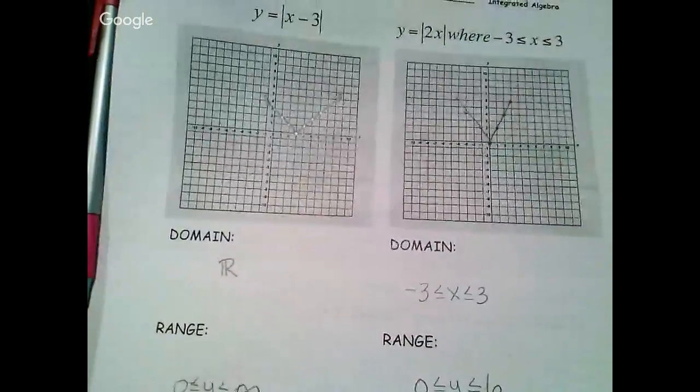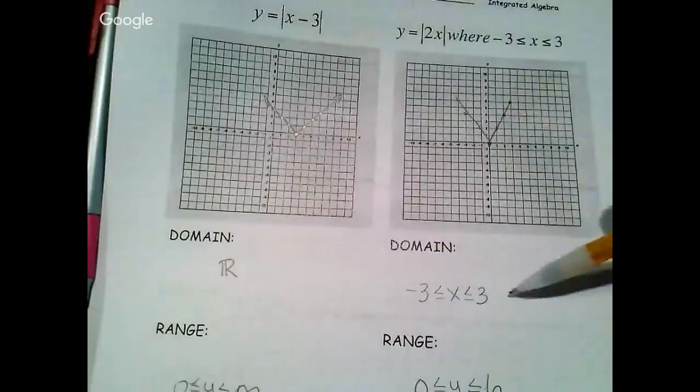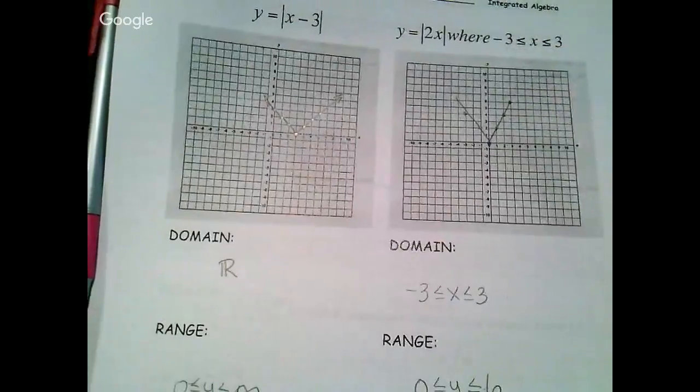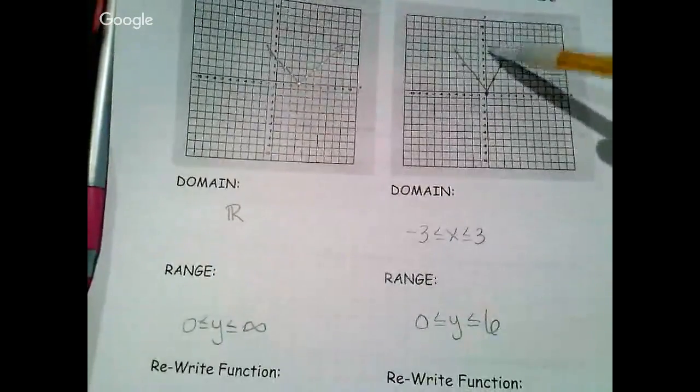For the next one, you should have had no arrows on the end. Our domain was between -3 and 3. They gave it to us. Our range was between 0 and 6.